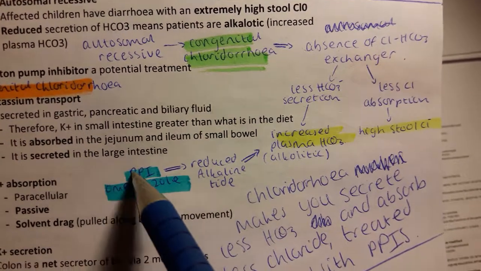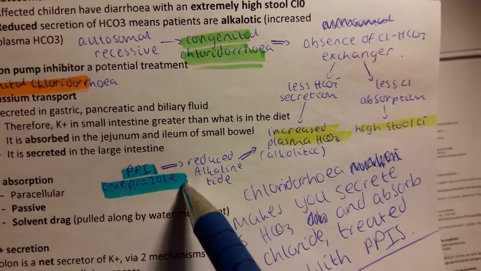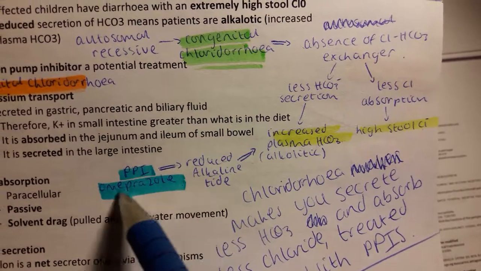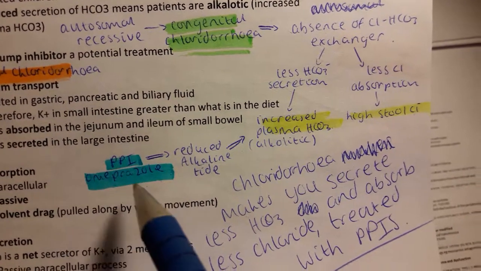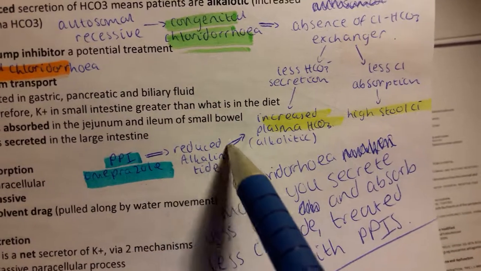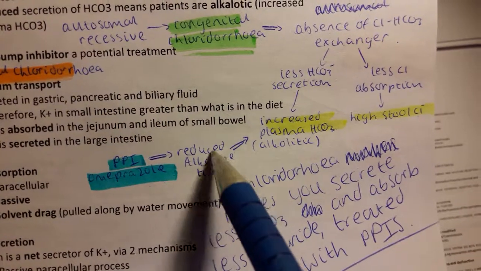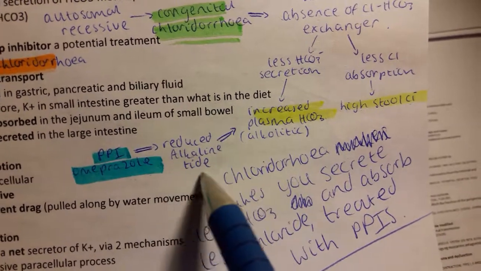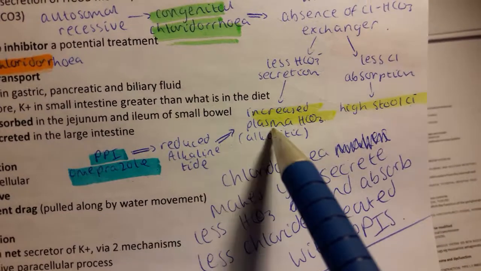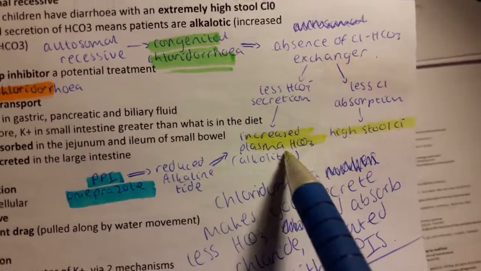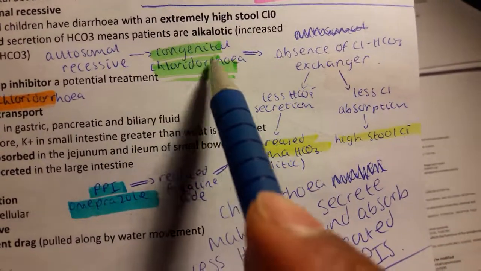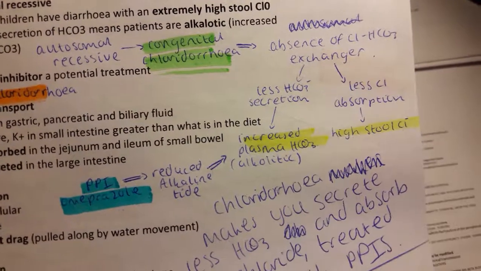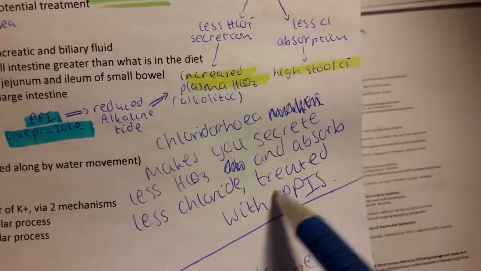By using proton pump inhibitors such as omeprazole. The proton pump inhibitor will prevent the acid secretion and therefore reduce the bicarbonate going from the parietal cells of the stomach into the blood, therefore reducing the alkaline tide, treating your alkalotic state, which you've had as a result of congenital chloroduria, the absence of the chloride-bicarbonate exchanger. So you can treat it with PPIs.